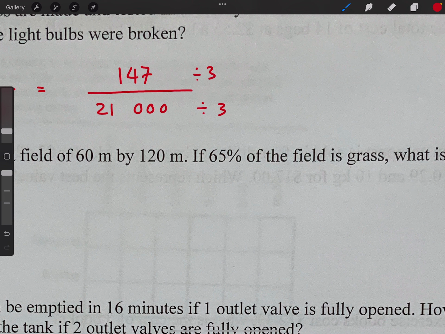If I divide by 3, I'm going to get 7,000. And the top number is divisible by 3 because of the divisibility rule. So we're going to take 147 divided by 3. 14 divided by 3 is 4. 4 times 3 is 12. Remainder 2. 27 divided by 3 is 9. So this is 49.